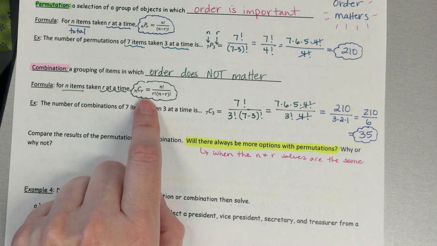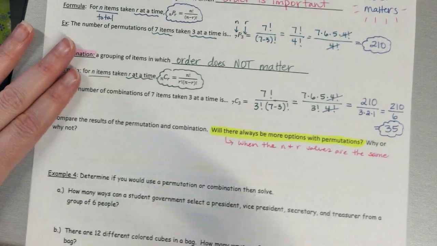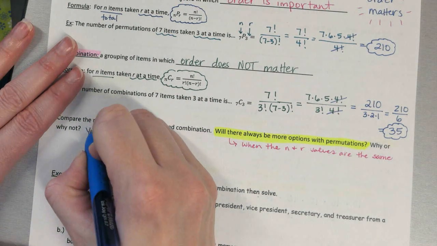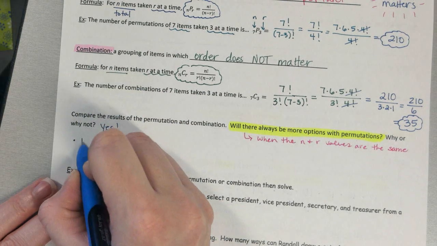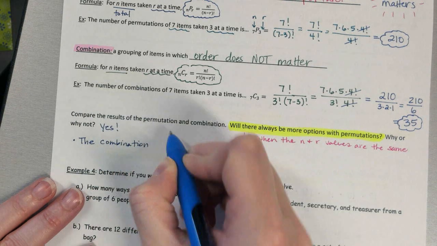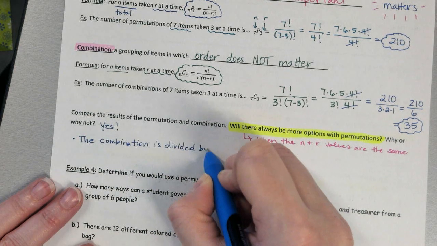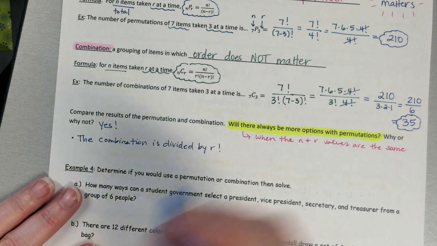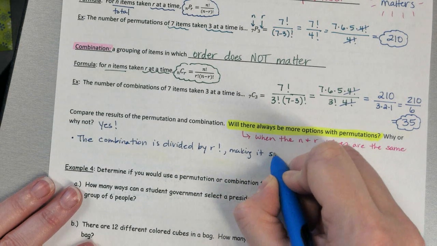It's always going to get smaller because you're always dividing by something extra, by that r factorial. So yes, it is always going to have more options for the permutation. That's because the combination is divided by r factorial, making it smaller.